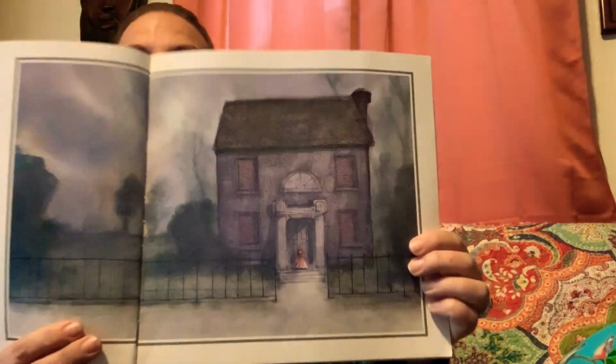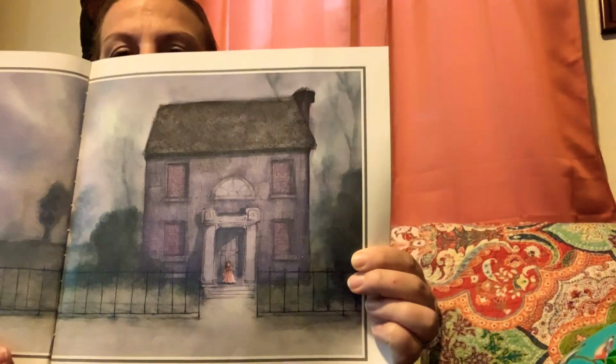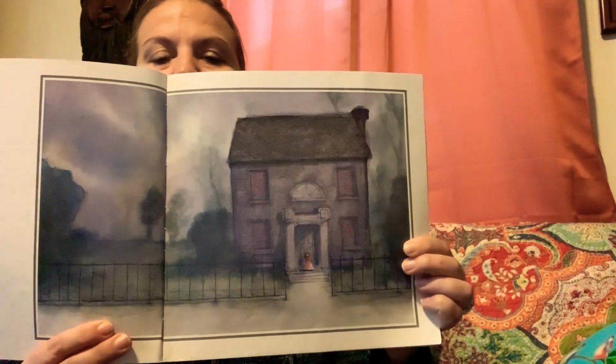So here's a picture, and it does certainly look quite gloomy, doesn't it? Does not look like a very cheerful house. The weather and the house look very gray, very melancholy looking. Little tiny girl in the middle of all that.